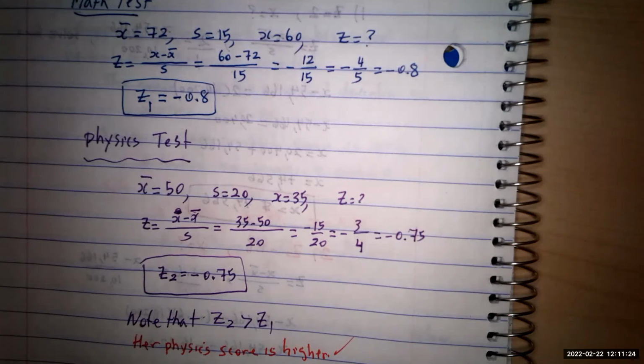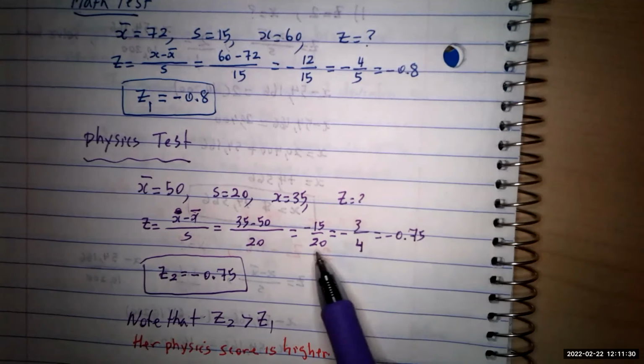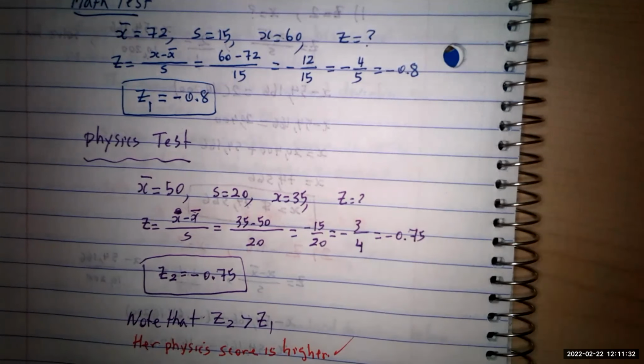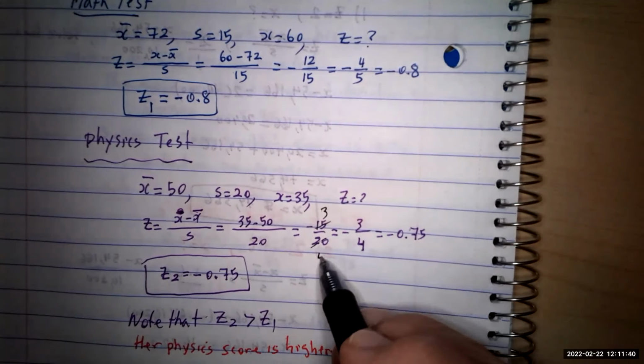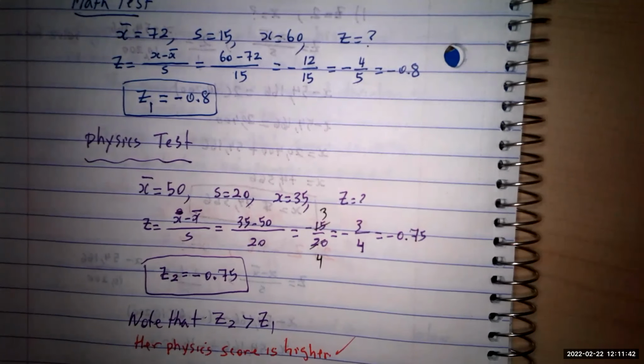For simplification by 5, what do you mean? Simplification by 5, we just divide by 5. That's it. 15 divided by 5 is just a fraction, we just simplify. 15 divided by 5, we get 3. 20 divided by 5, we get 4. So that gives you 3/4, okay.